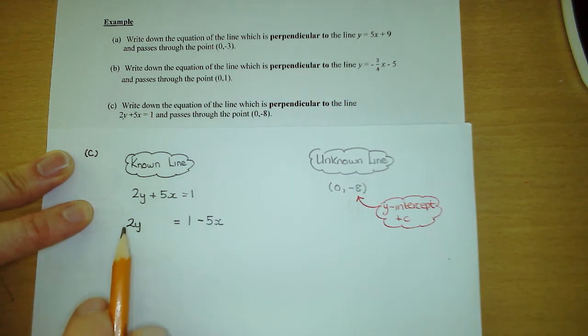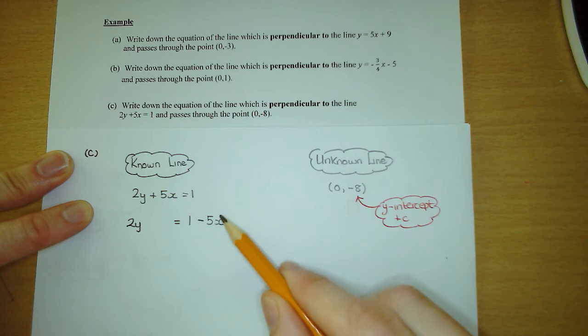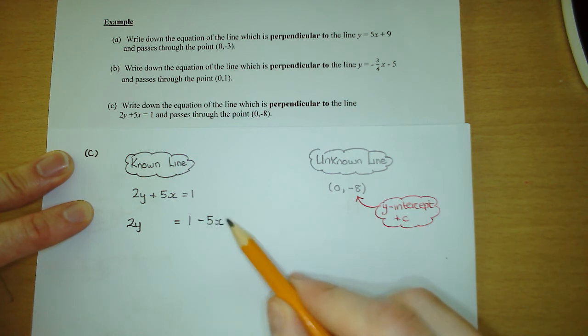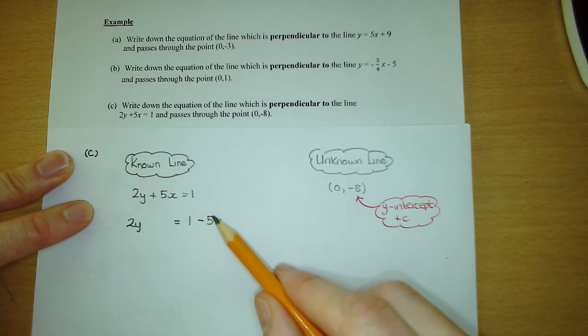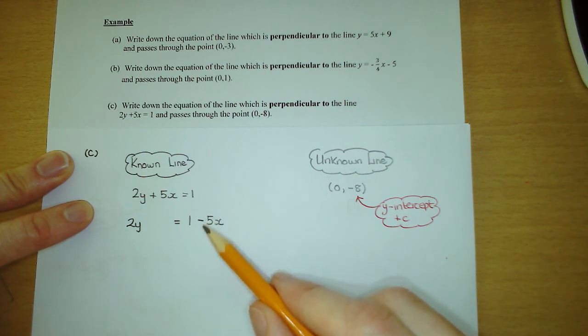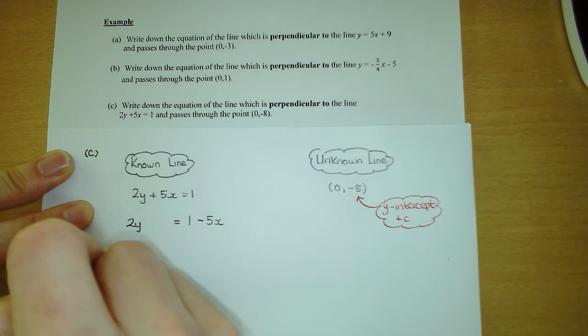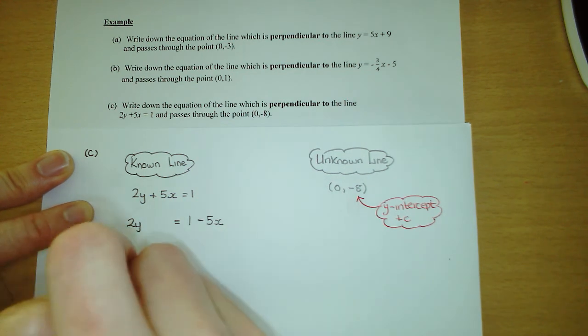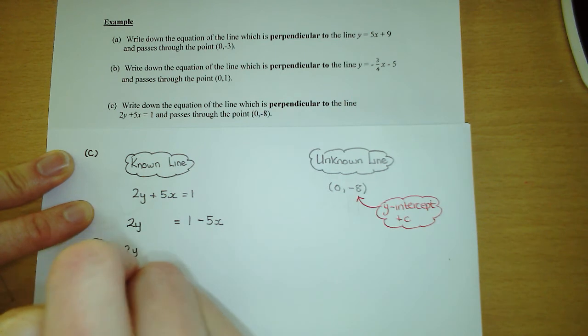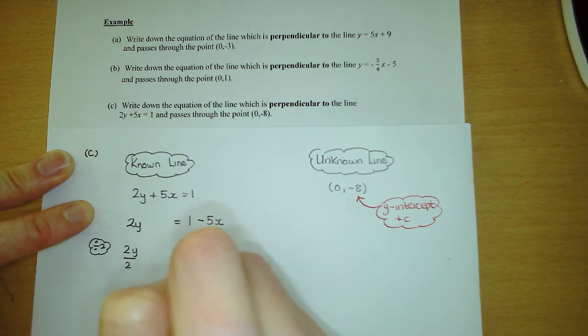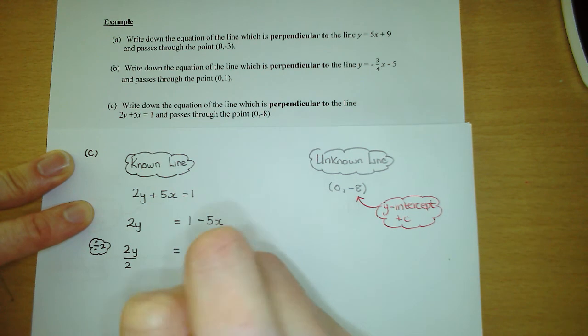We're now going to divide both sides by the coefficient of y, which is 2. Just before you divide by 2, just check to see if there's any letters that don't have a visible coefficient. x here does have a visible coefficient, so that's fine. If a letter didn't have a visible coefficient, you would insert a 1 before the letter, before you divide. So now we're going to divide right the way through by 2. So we divide 2y by 2, and that's equal to 1 divided by 2, and then minus 5x divided by 2.